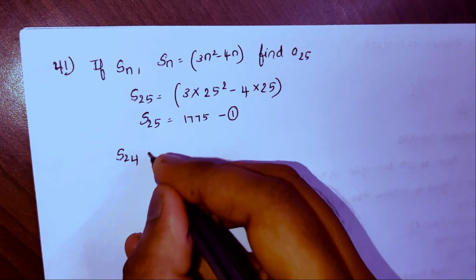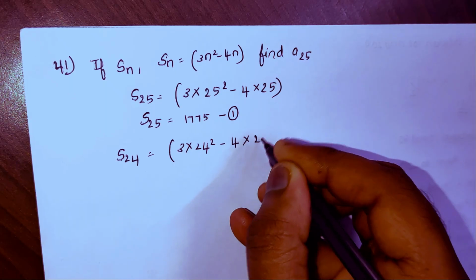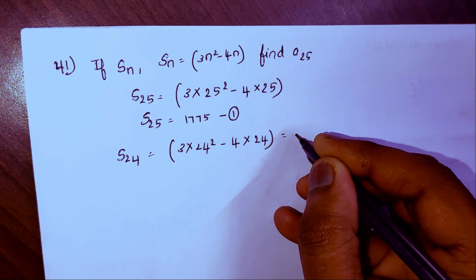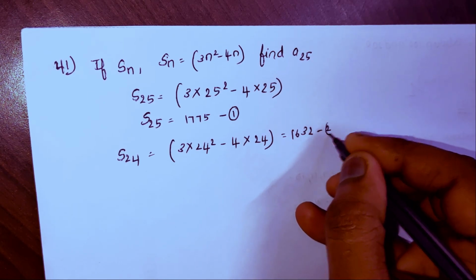We know S24 is equal to 3 into 24 square minus 4 into 24. Instead of n value, substitute it as 24, that is 1632. That is the second equation.